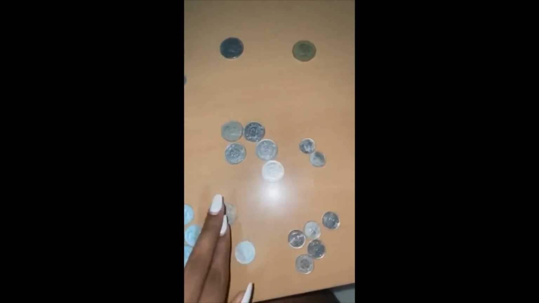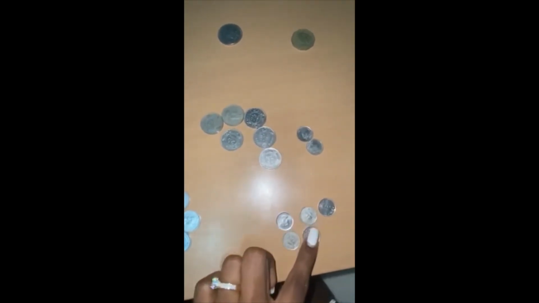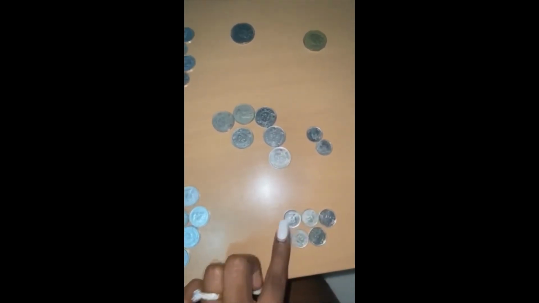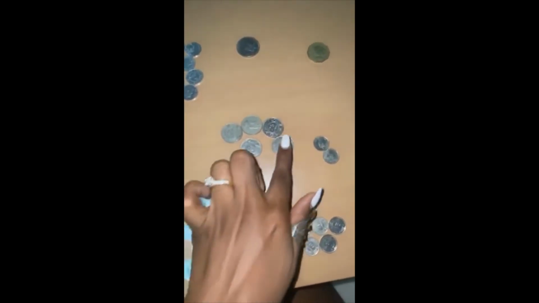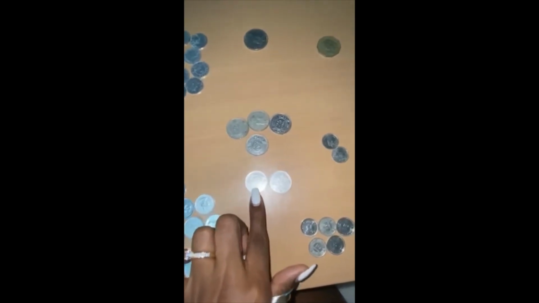Or if I wanted to have it in 10 cents, I could have 10, 20, 30, 40, 50. So this is a lot and this is less. But what if I just wanted to have 2 25 cents? 25 plus 25 gives me 50.